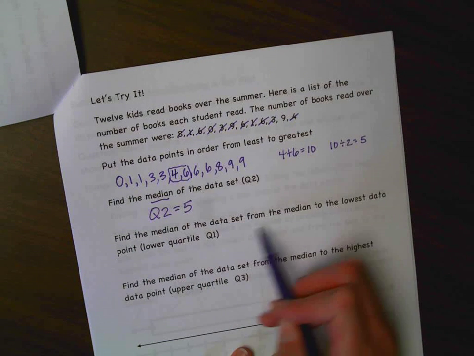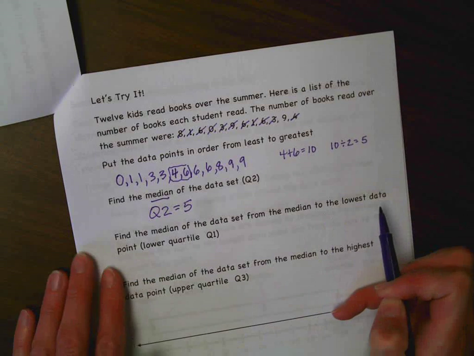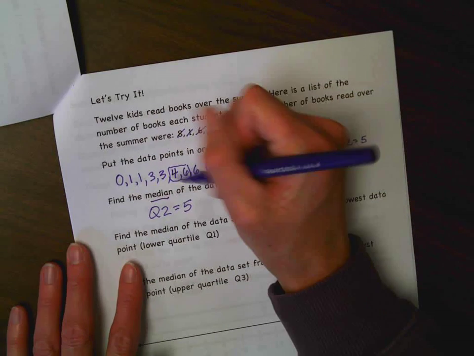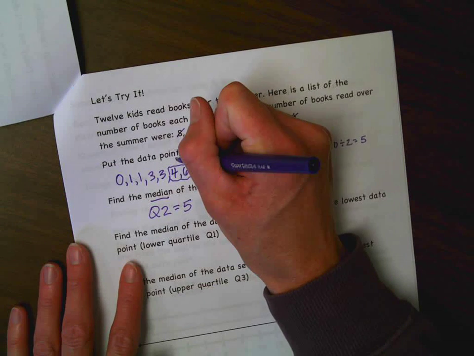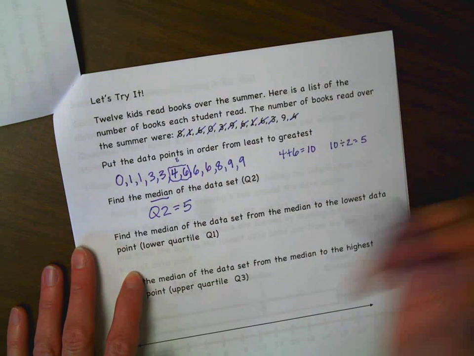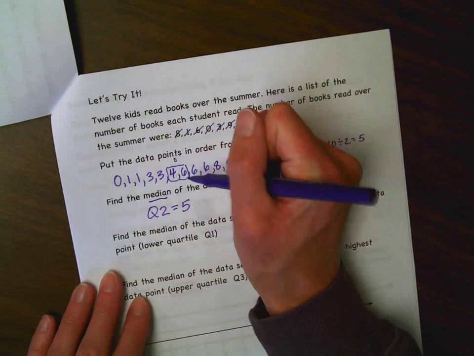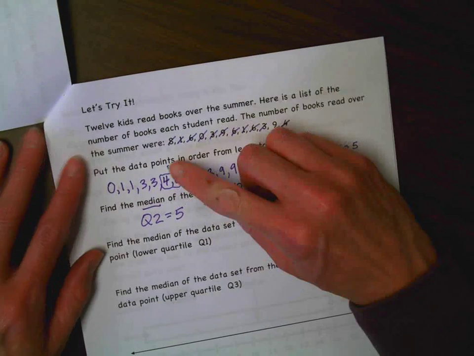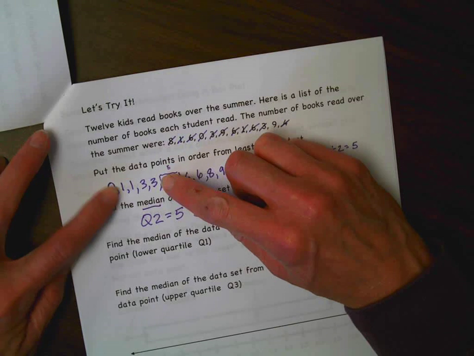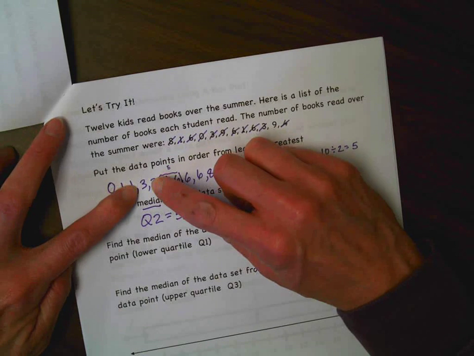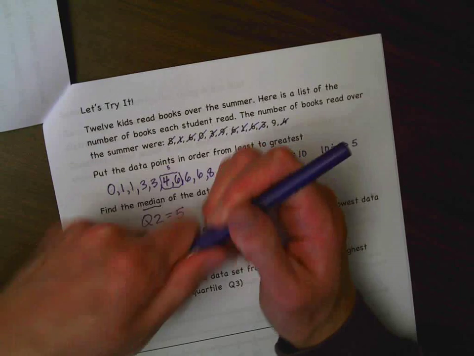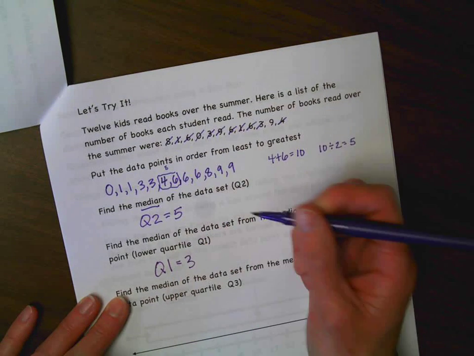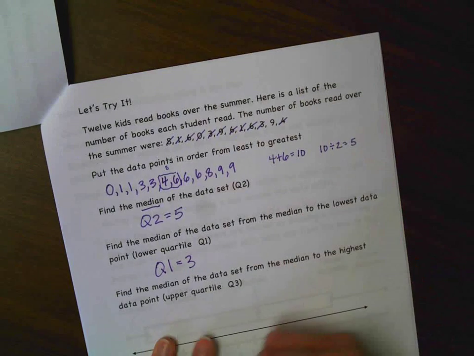Okay? Then it says find the median of the data set from the median to the lowest data point in quartile 1. Okay, so since the median right here happens to be 5, we're going to write it in. And so our new section that we're going to be looking at is 5 to 0, because we're going lower quartile. So 5 takes out the 0, 4 takes out the 1, 3 takes out the other 1. So what am I left with? 3. So quartile 1 equals 3.